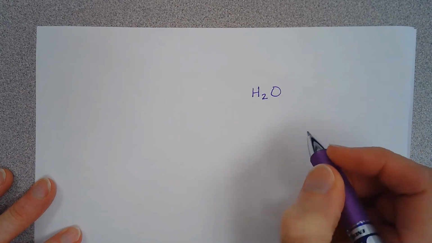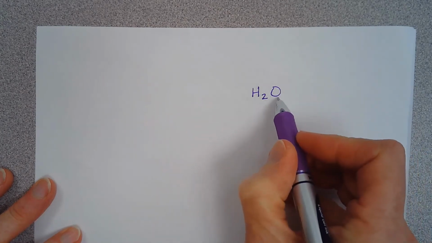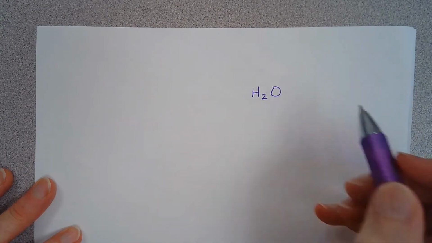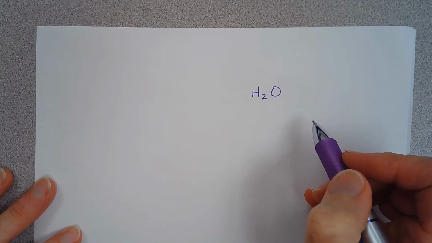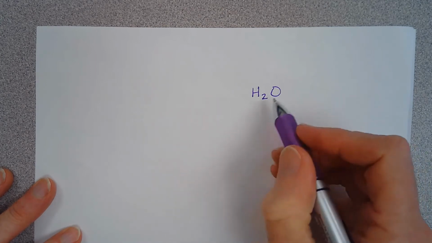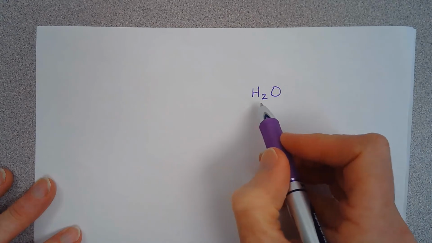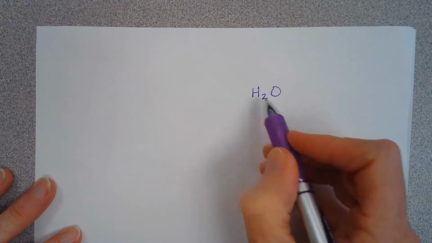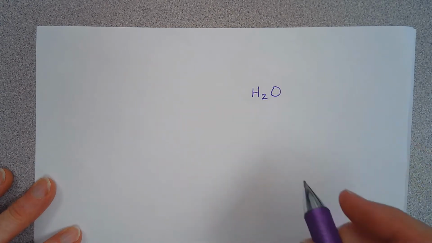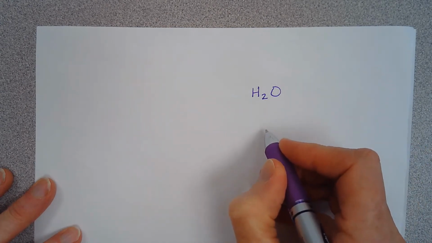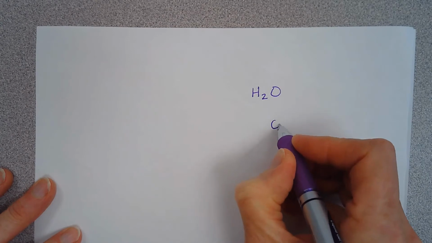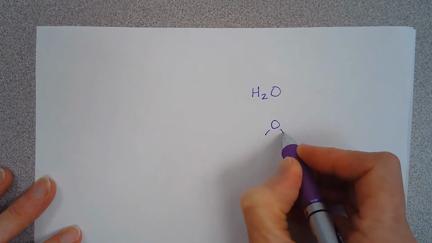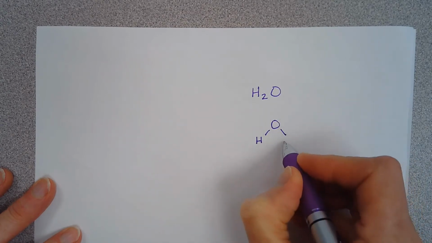And so the first thing you need to know about formulas is we use these atomic symbols, the capital letters that are designations for the various kinds of atoms as part of the formula. So the H2O formula, the molecular formula for water, tells you there are 2 hydrogen and 1 oxygen. And we can draw this as a structure, what it looks like, as an O for oxygen with straight lines going out to the hydrogen.